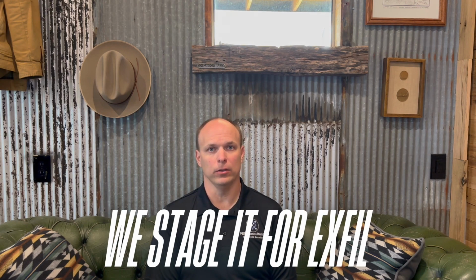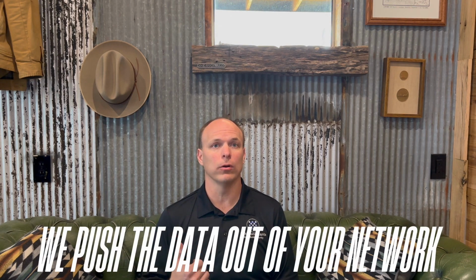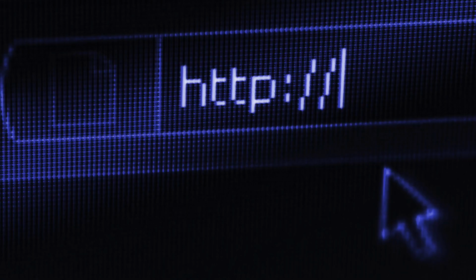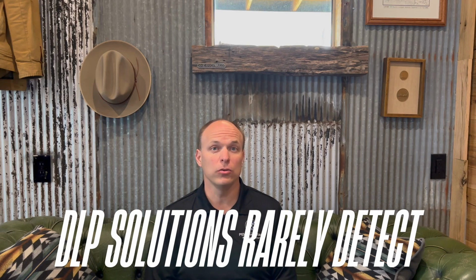Once we collect all of your data, we stage it for exfil. Now, for our testing, we typically swap out the real data here with synthetic or fake data because we want to avoid an actual data breach, of course. But from there, we take that data and we push that data out of your network. We do it in many different ways, but common is just HTTP. It blends right in with your web traffic, doesn't get caught or detected. DLP solutions rarely detect it, especially if that is HTTPS traffic.